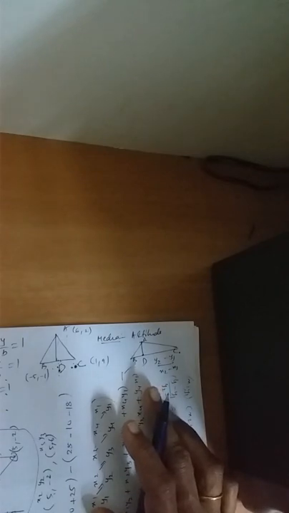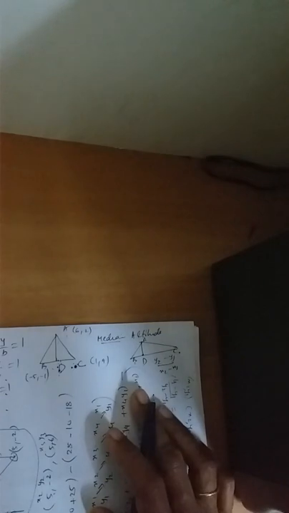For the median, what will you use? y minus y1 by y2 minus y1 equals x minus x1 by x2 minus x1. That formula is for the median, and the other formula is for the altitude. Don't get confused. You need a lot of practice in this chapter. That's why I am revising the full chapter again. Again, for the median, you find the midpoint and then use the two-point form. For the altitude, you find the slope and use y minus y1 equals m times x minus x1.